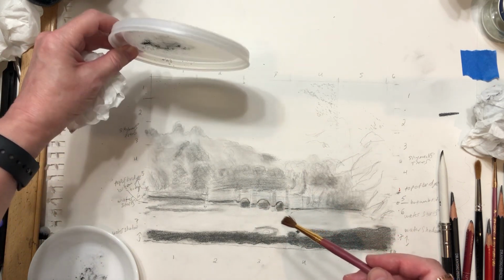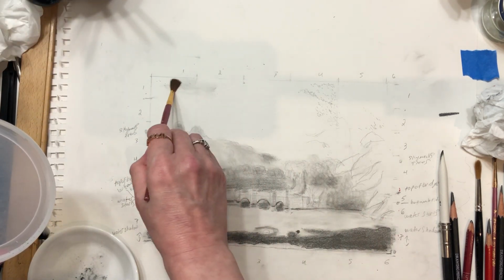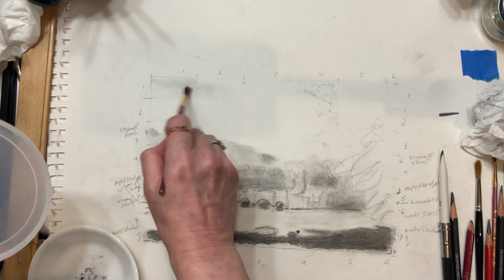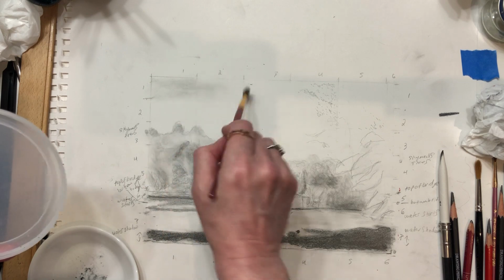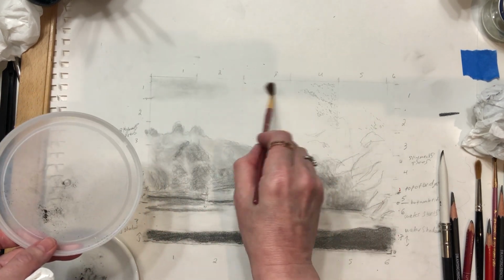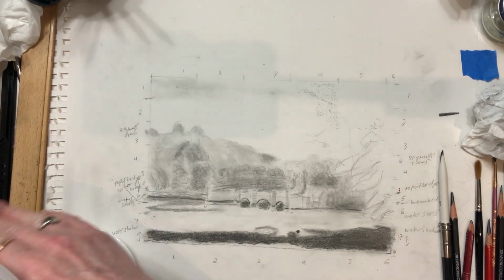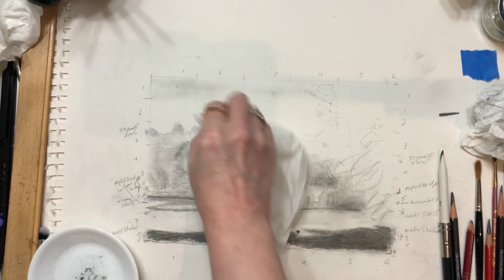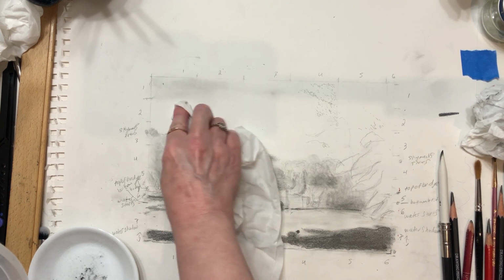Usually, not always, but usually the sky, even if it's a hazy day, will be a little bit darker at the top. Okay, let me see. I still feel like that's a little too dark, maybe. I'm just going to blend this down.